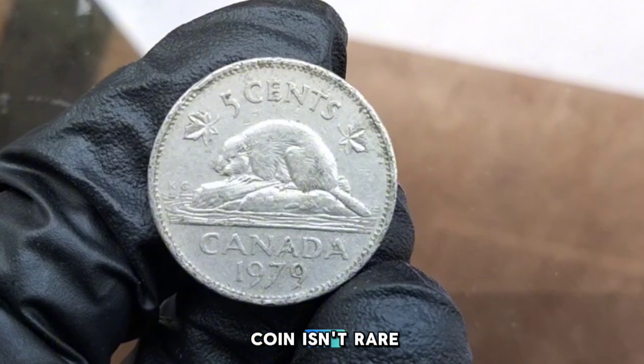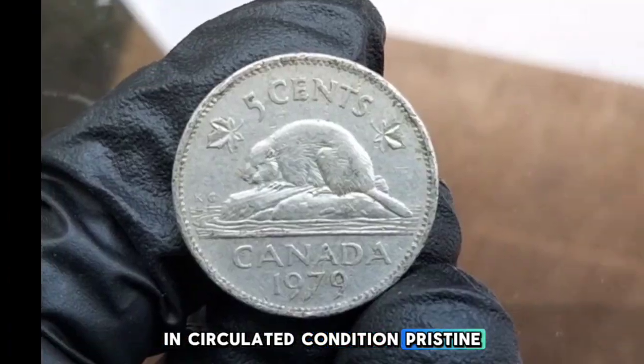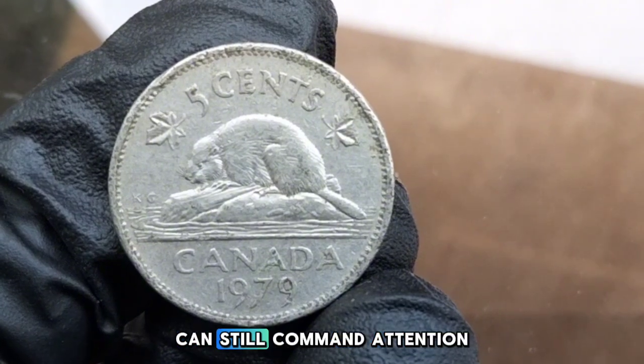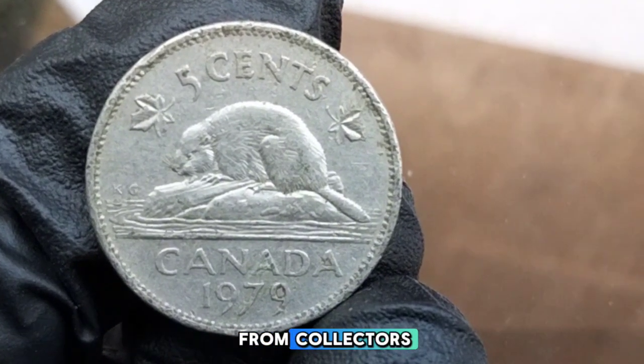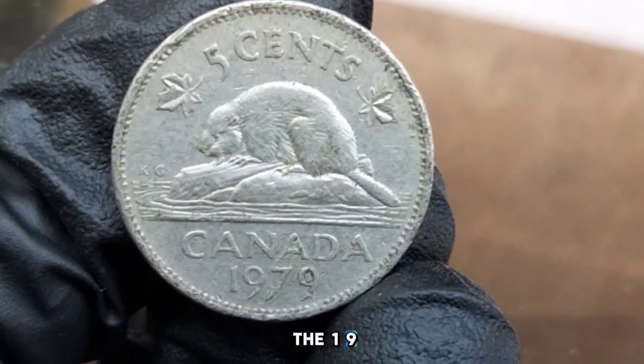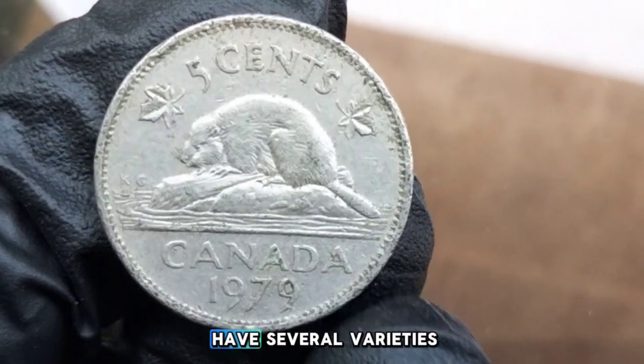While this means the coin isn't rare in circulated condition, pristine uncirculated examples can still command attention from collectors. In terms of errors, the 1979 5-cent coin is known to have several varieties.